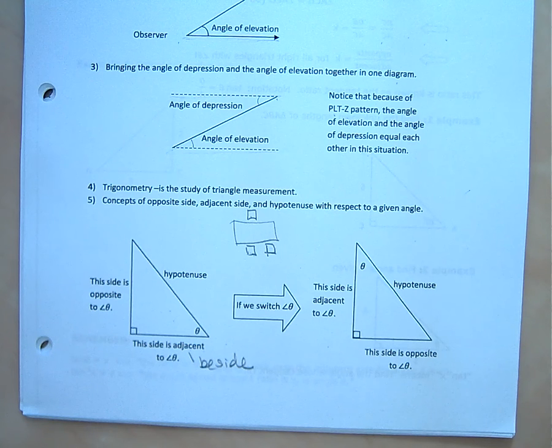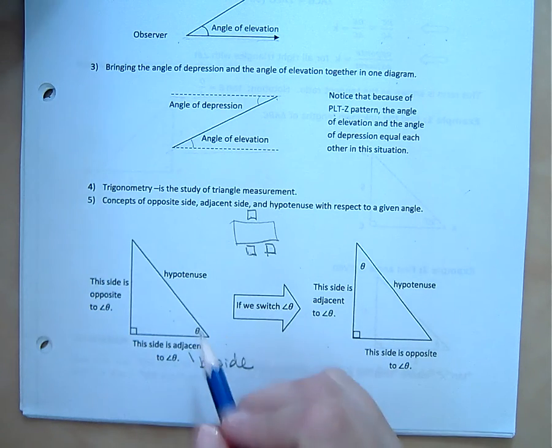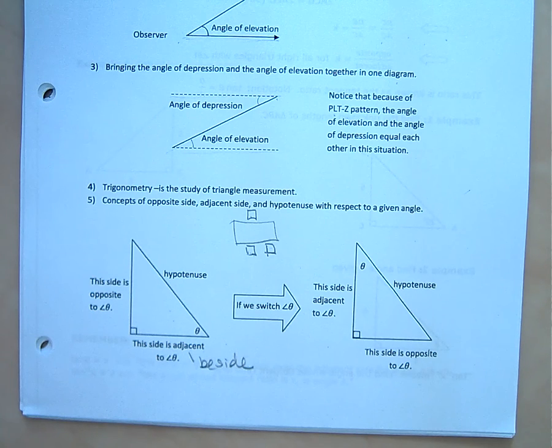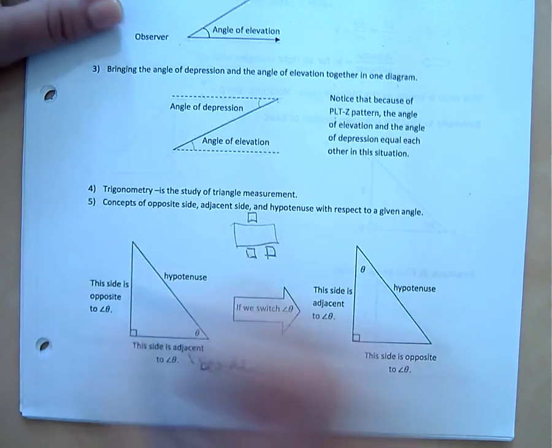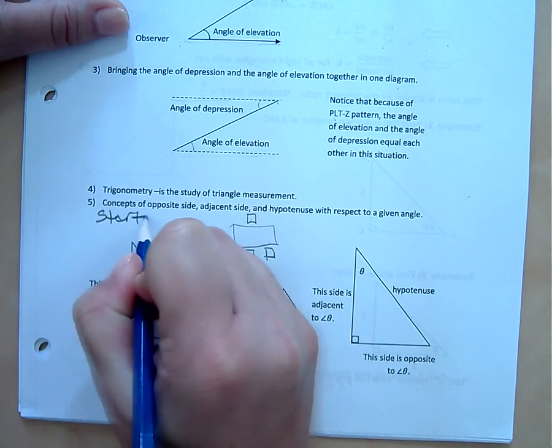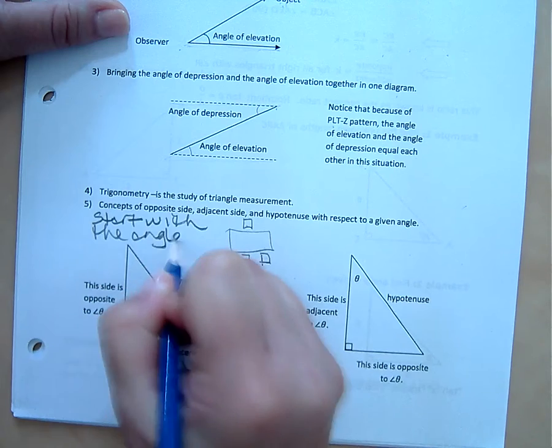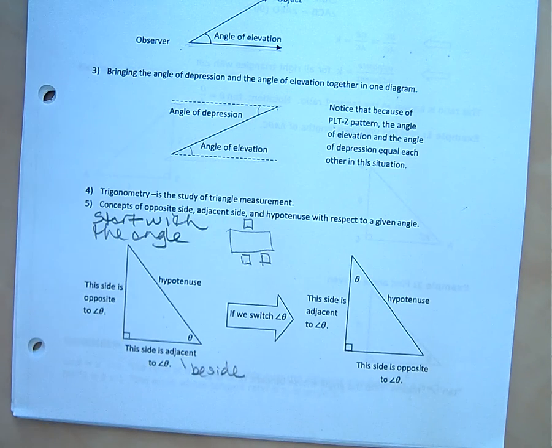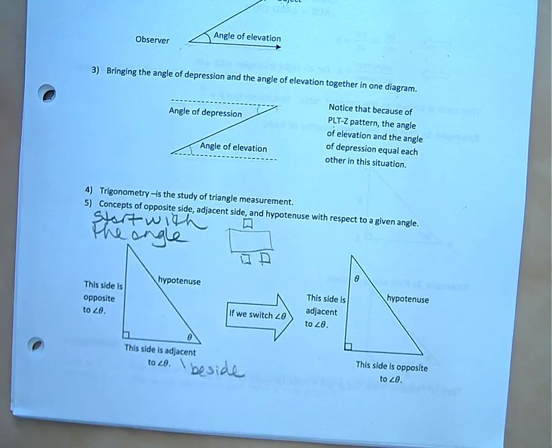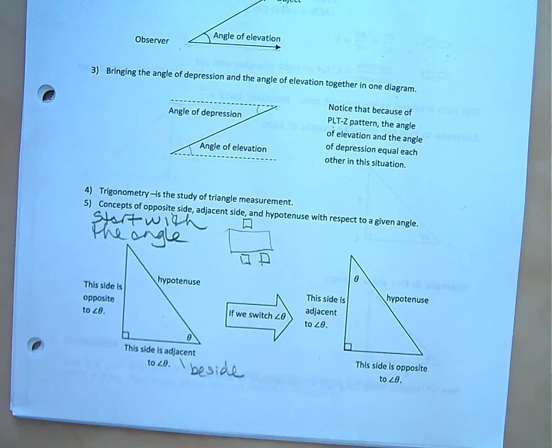Alrighty? Now, when we use opposite and adjacent in trigonometry, or any kind of geometry, we know that we always, always, always start with the angle. I want you to write in big, bold letters in your notes, start with the angle. If you need to put a yellow sticky on your notes, so that you can move it to the top of your homework every time you're doing this homework, you always start with the angle.